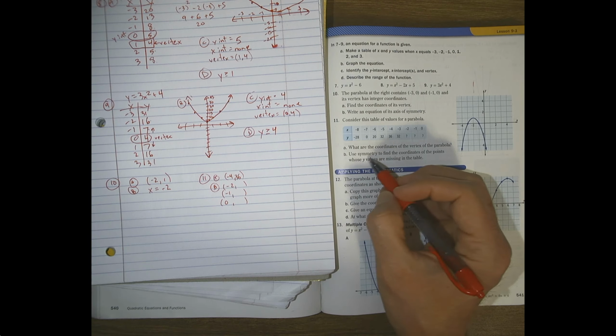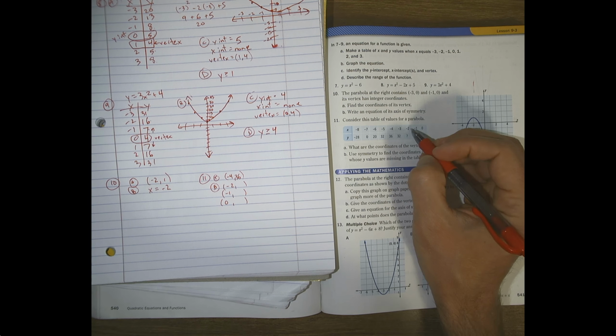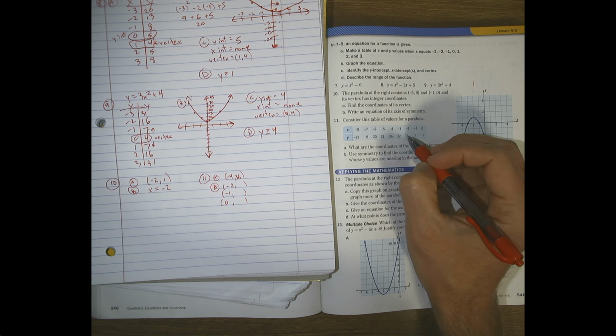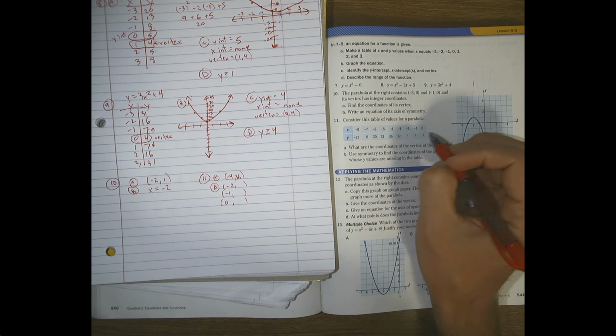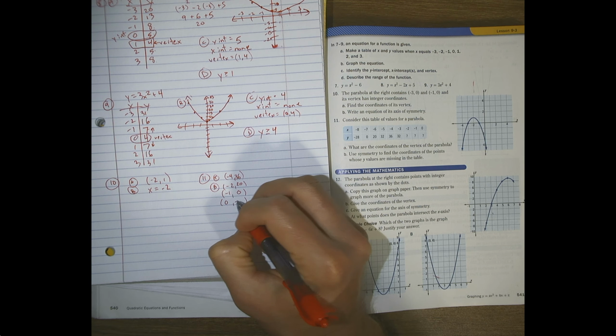When they ask for the coordinates, you need the x and the y, not just the missing y values there. So if this is going to be a mirror on both sides, I've got 32. So my next one's going to be 20, and then 0, and then -28. So 20, 0, -28.